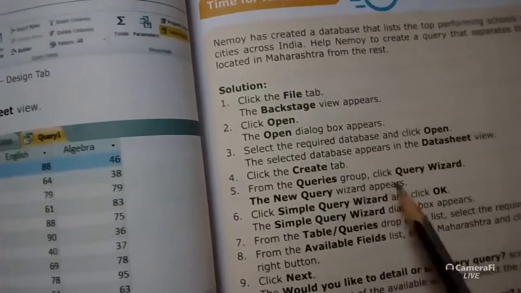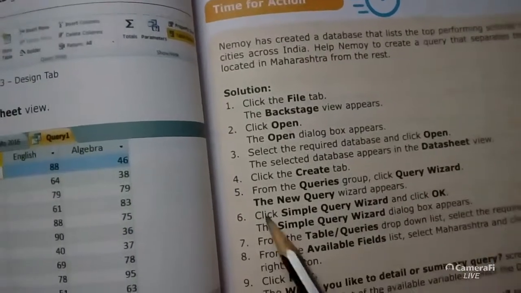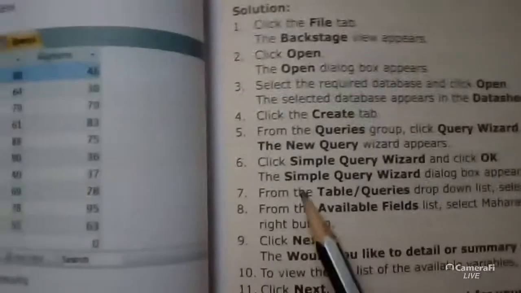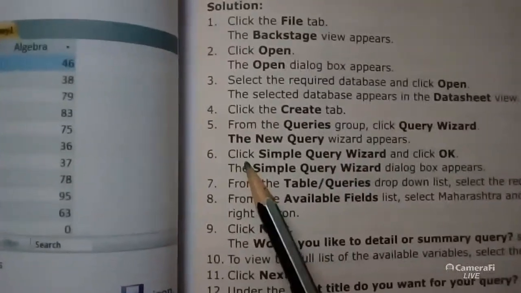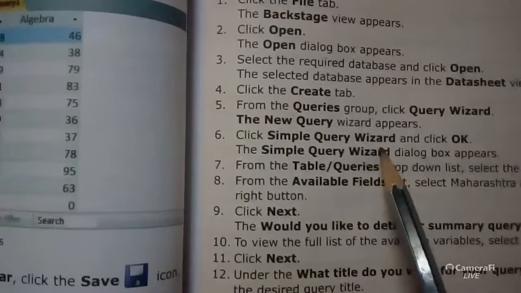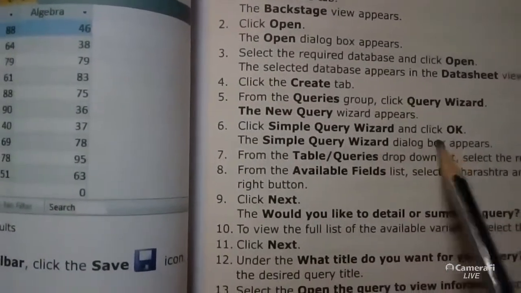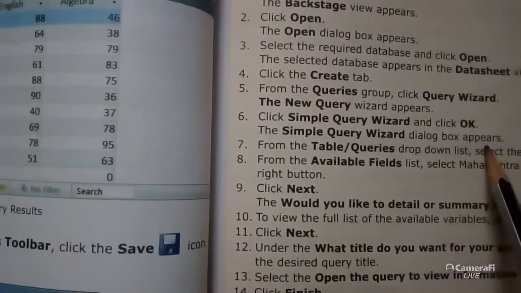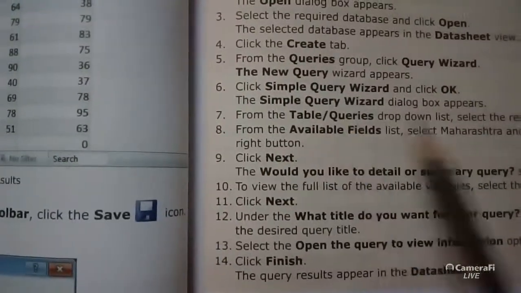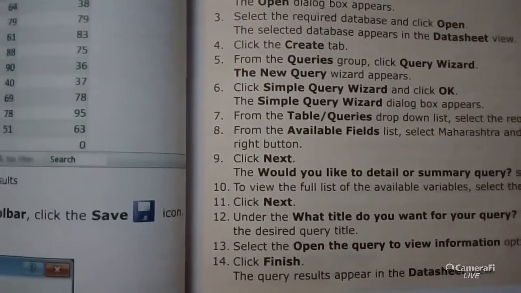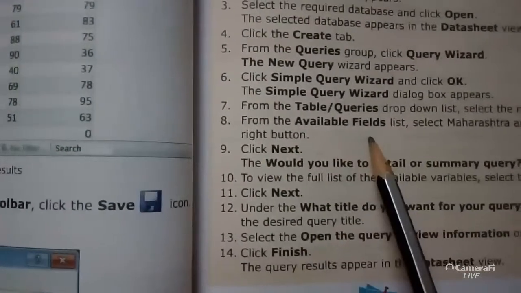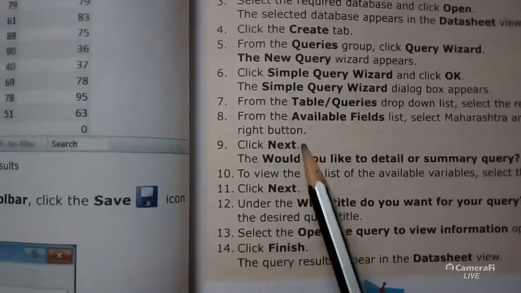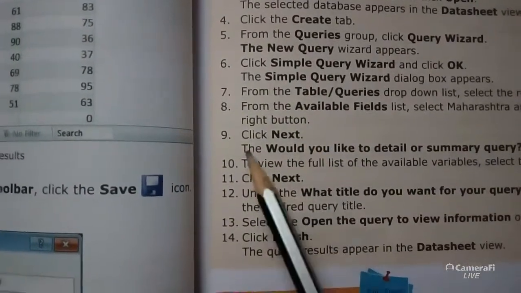From the Queries group, click Query Wizard. The New Query Wizard appears. Okay. Then click Simple Query Wizard and click OK. The Simple Query Wizard dialog box appears. From the Table or Query drop down list, select the required table. From the Available Fields list, select the Maharashtra field and click the single right arrow button. Click Next.